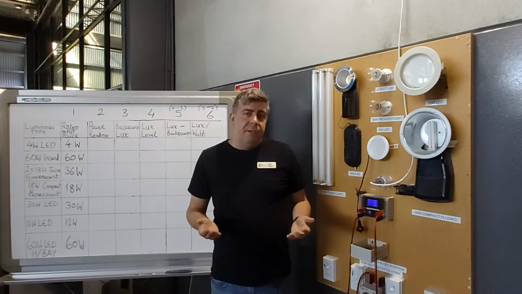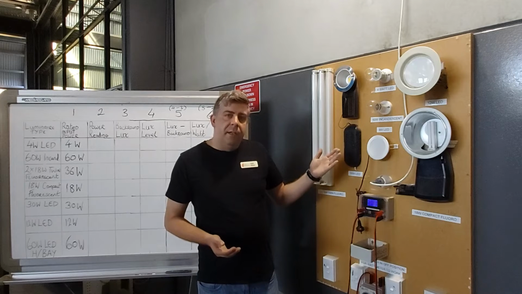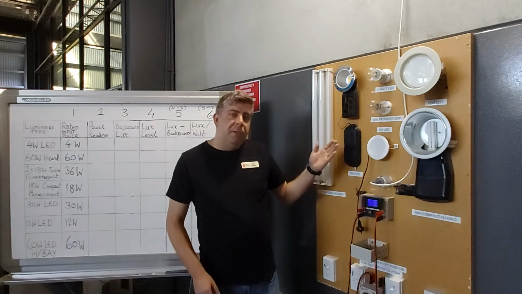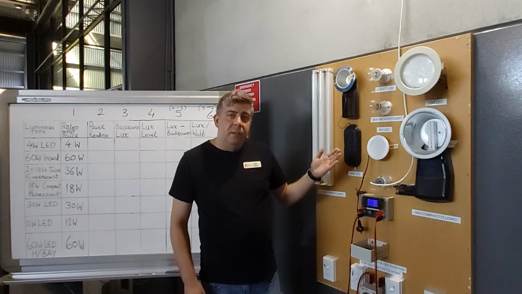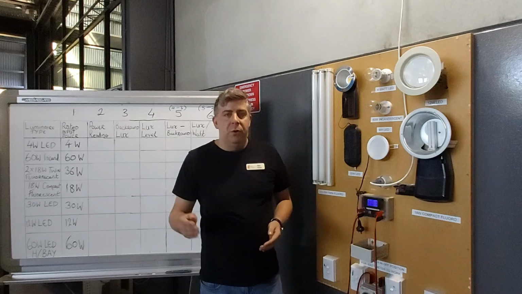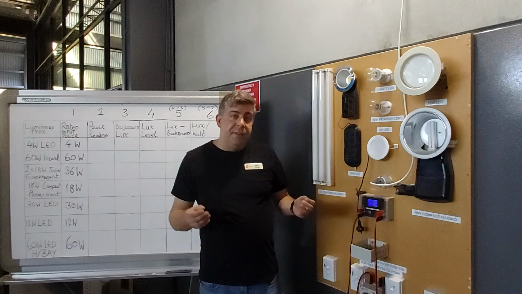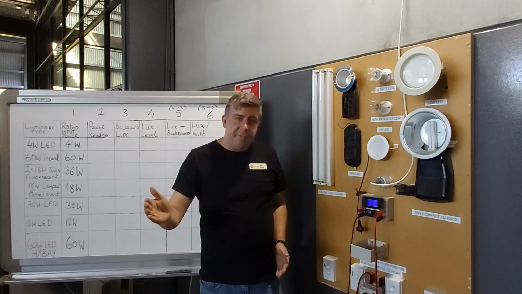So the way we do this is we have to measure the output of a light, and the output of a light is measured in lumens, but that's not really great for what we're trying to do. So we want to measure the lumens on a particular point, so we use lumens per meter squared, or lux, and this gives us a reading of light falling on a specific point.